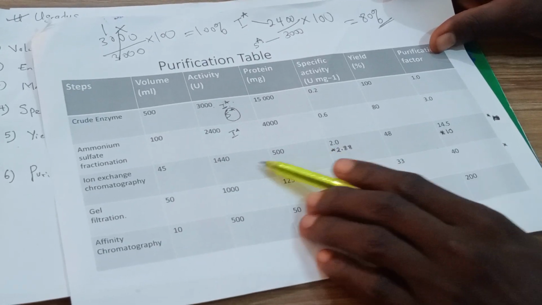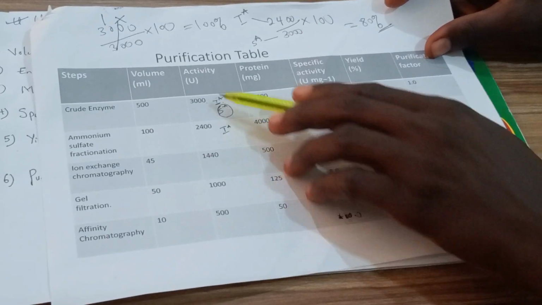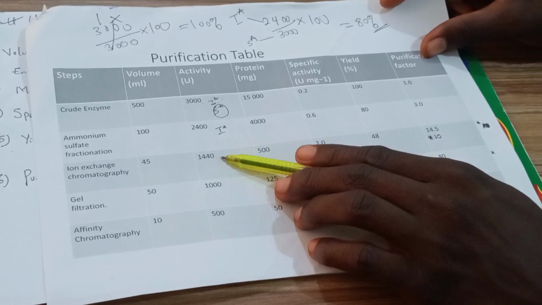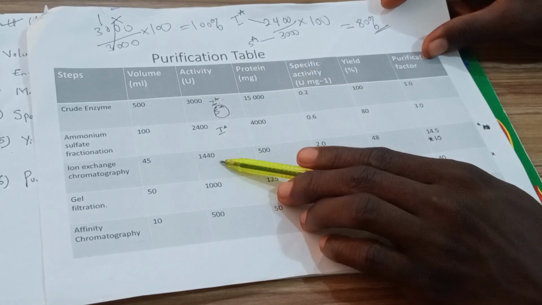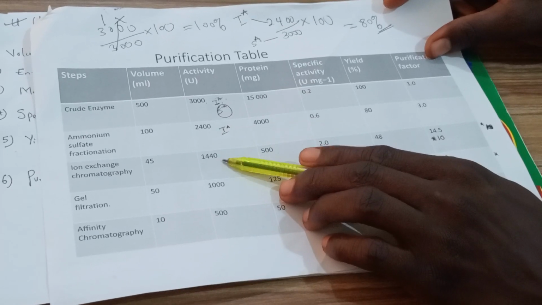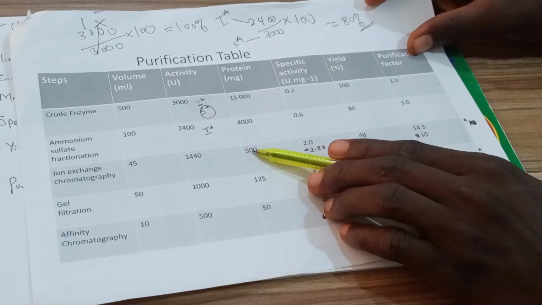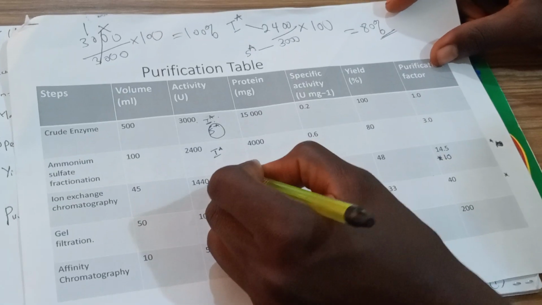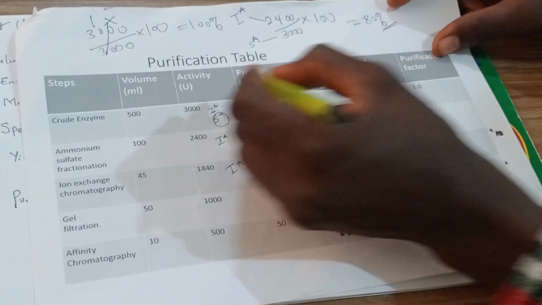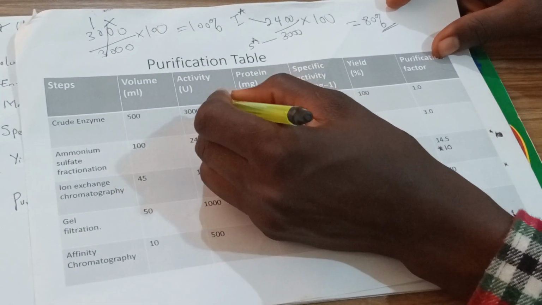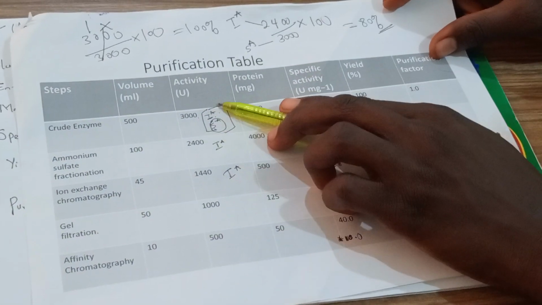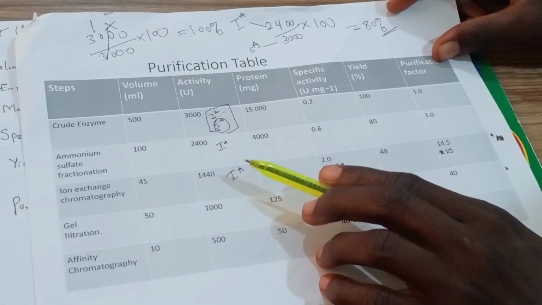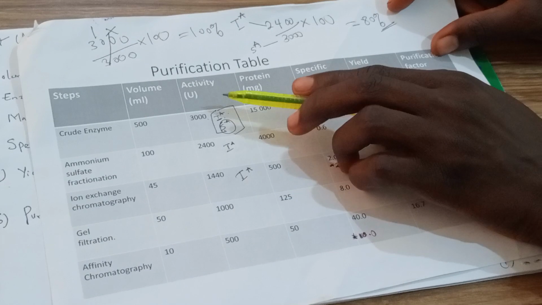As I told you, it is instantaneous activity divided by the former. That means 1,440, instantaneous activity, divided by starting activity. So to get the yield of ion exchange chromatography, you have to take 1,440, which is the IA in this scenario, instantaneous activity, divided by the SA. The reason why the first one is different is because 3,000 is both IA and SA for itself. But in this case, the other ones are the IA, instantaneous activity, while the beginning activity is called the starting activity.